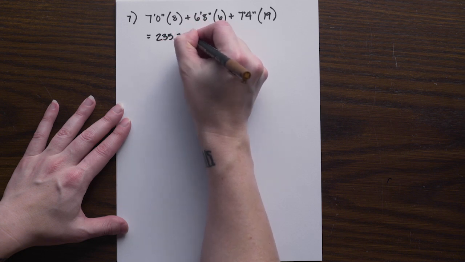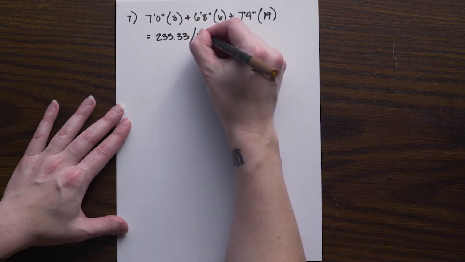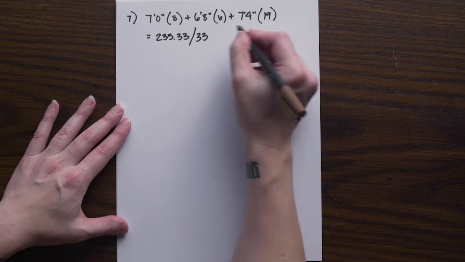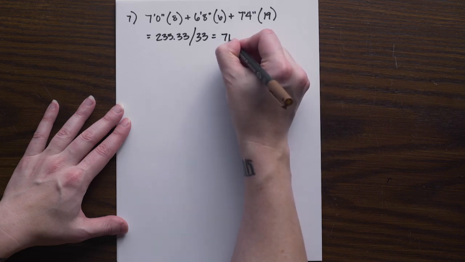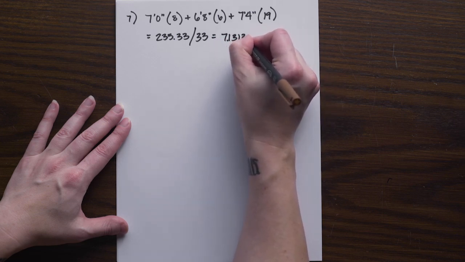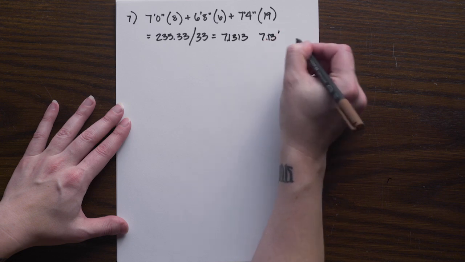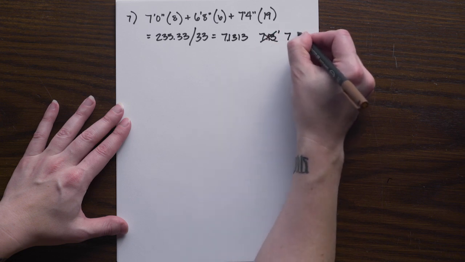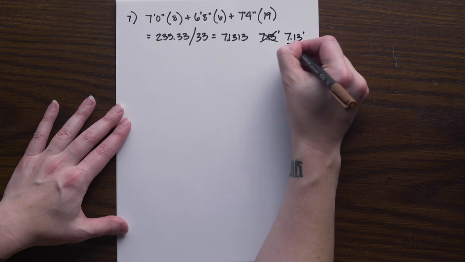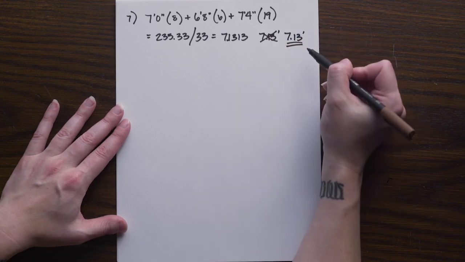235.3 repeating divided by our total quantity of 33 gives us 7.1313, or roughly 7.13 feet. So let me rewrite that, 7.13 feet. That is the average length of the beams and girders for the roof.